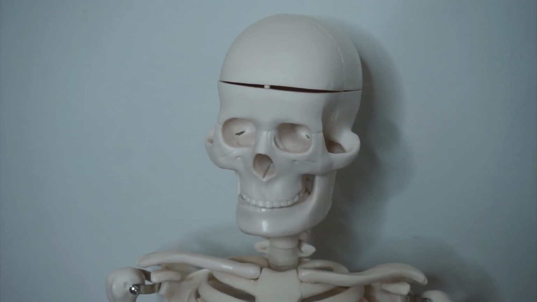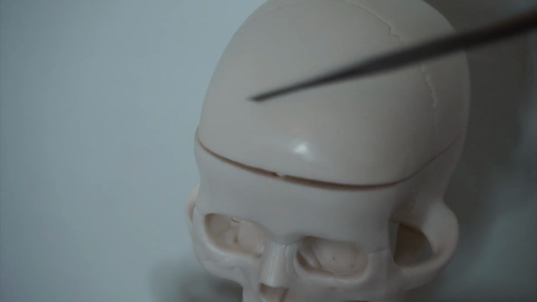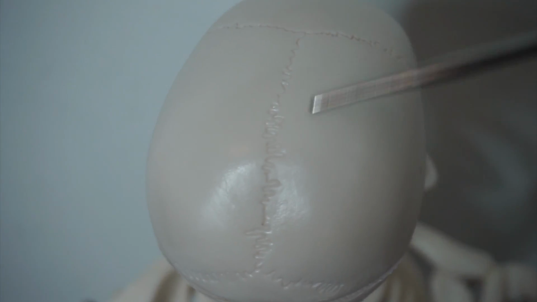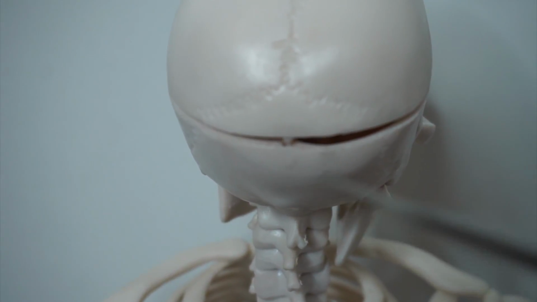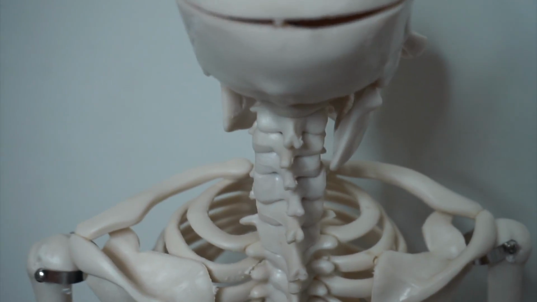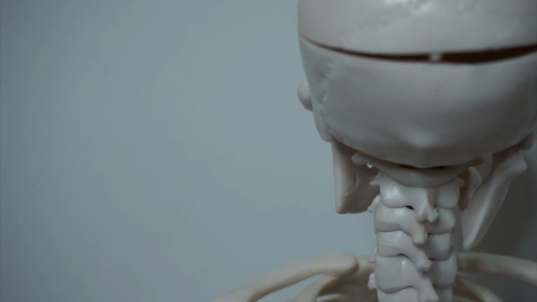We're going to begin with the cranial bones. This front bone here is the frontal bone. We have the two parietal bones here and here, as well as the occipital bone back here. We have the external occipital protuberance, which is here, and this is used to anchor many neck and back muscles.